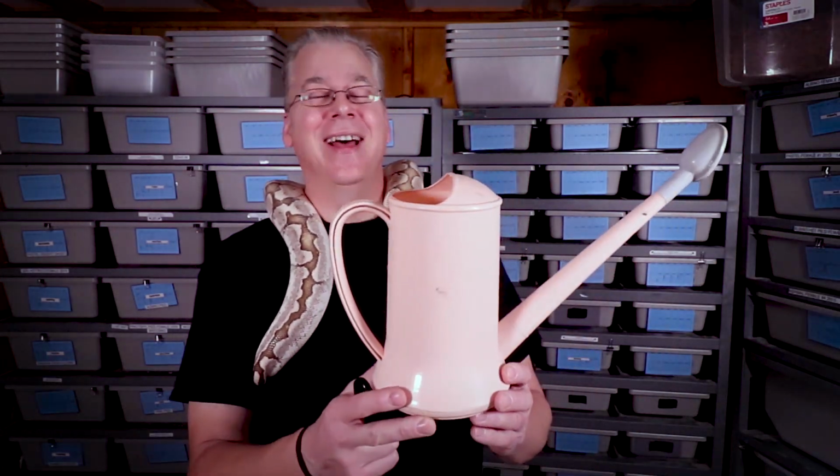I have a little watering can here. Take a look at this. This is a cute little watering can. And let me tell you, I use this a lot. Pretty much every few days I'm using this, and it's really super quick. It saves a lot of time. It holds, I think, about a half gallon or something like that. I picked it up on Amazon.